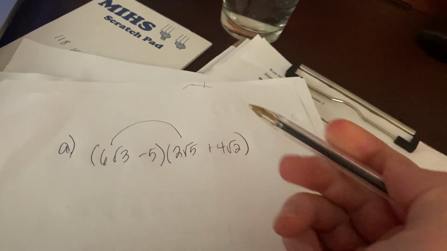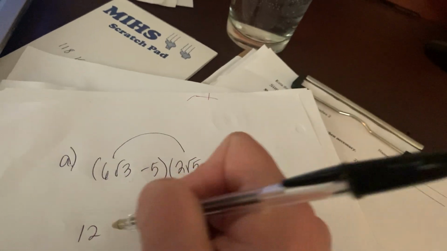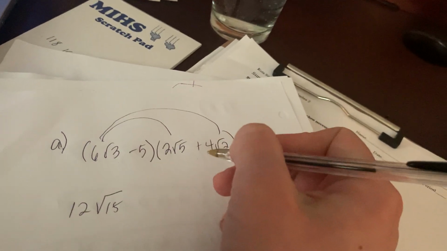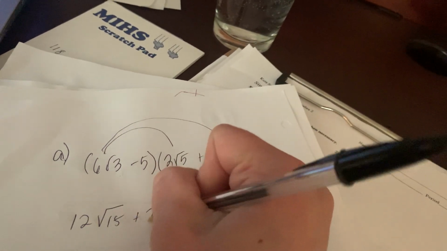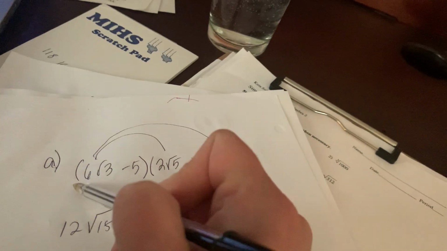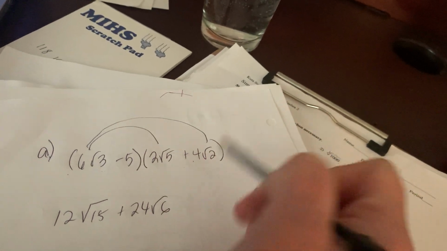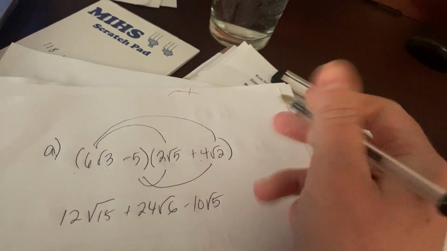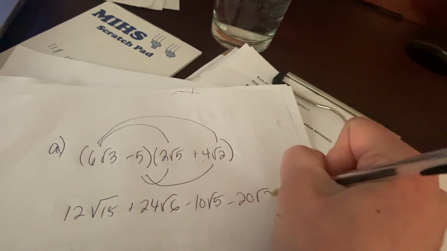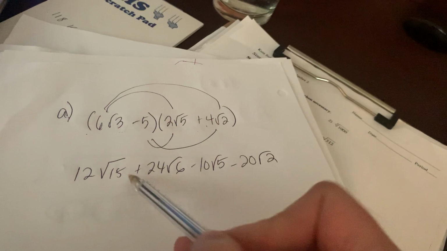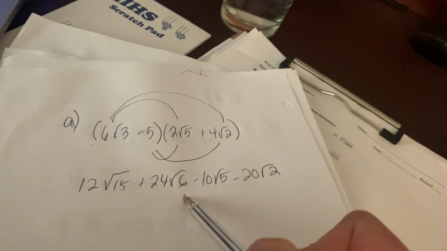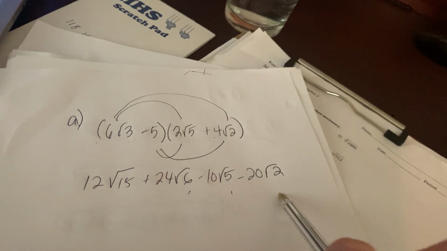6 times 2 is 12. Root 3 and root 5 is 15. 6 root 3 times 4 root 2 is 24 root 6. So what you do is whole number goes with whole number, radicand with radicand. And here we get -10 root 5 and -20 root 2. Okay, 15, if you break it down, it's just 3 and 5. So there's nothing more you can do. Root 6, nothing more you can do. Root 5, nothing. Oh, so we're done.